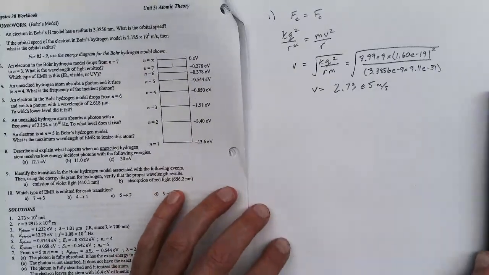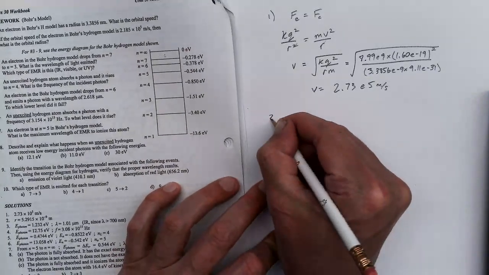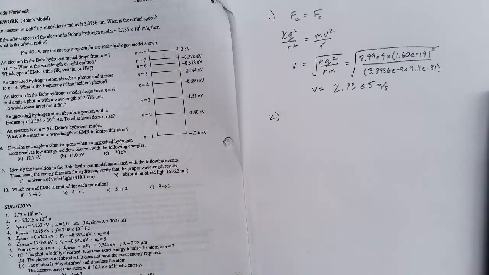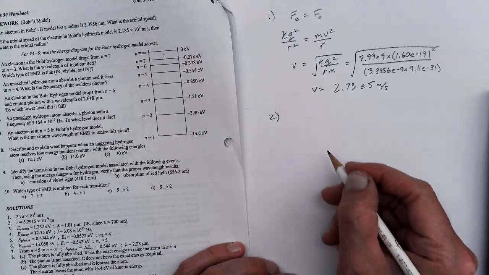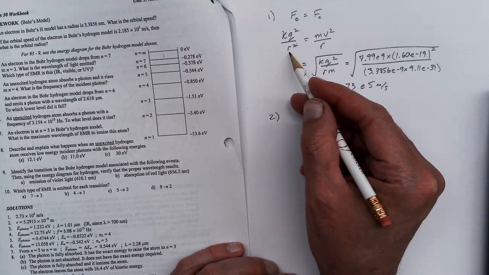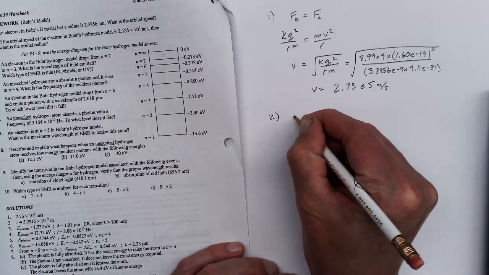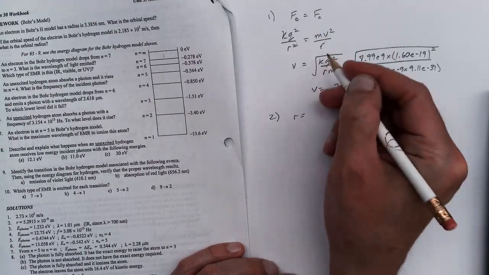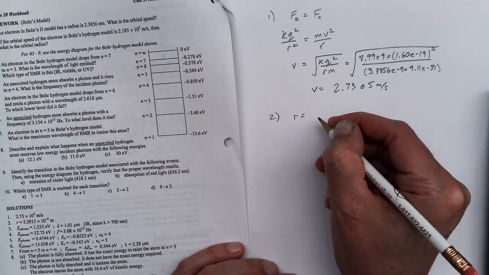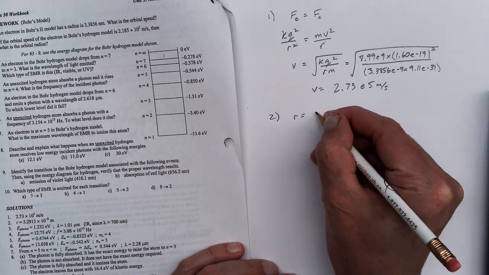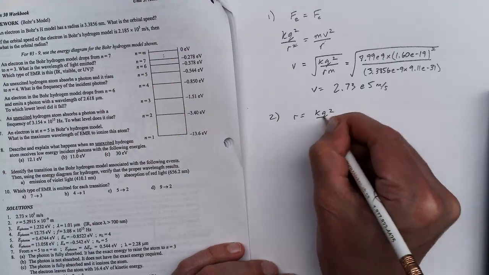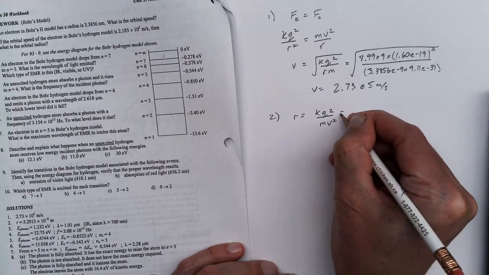All right, take a look at question number 2. Just getting warmed up here. The orbital speed of the electron in Bohr's hydrogen model is 2.185 times 10 to the 5 meters per second. What is its orbital radius? Same sort of solution, but we'll just solve this for r. So r is the same basic equation, kq squared over mv squared.